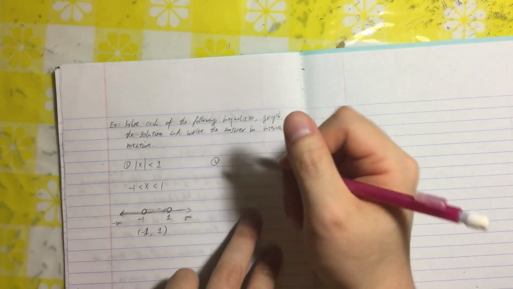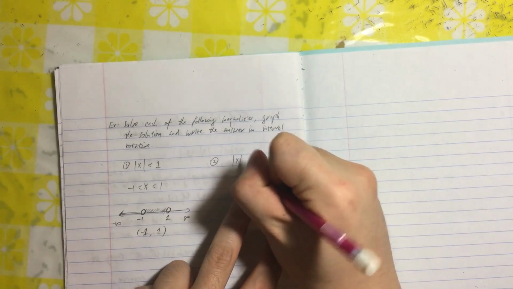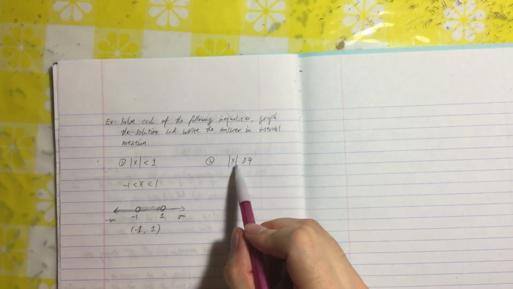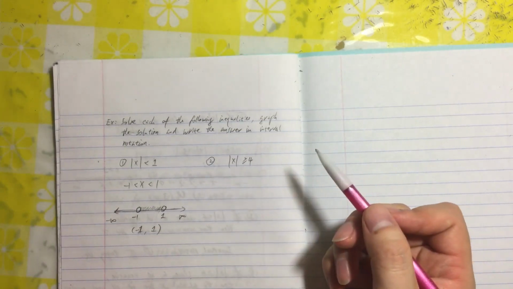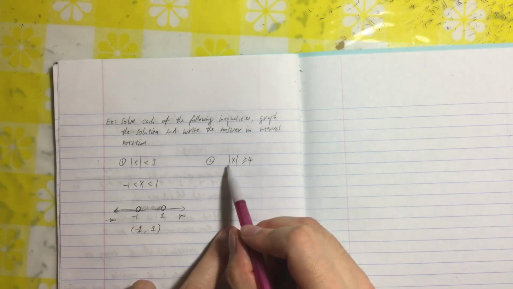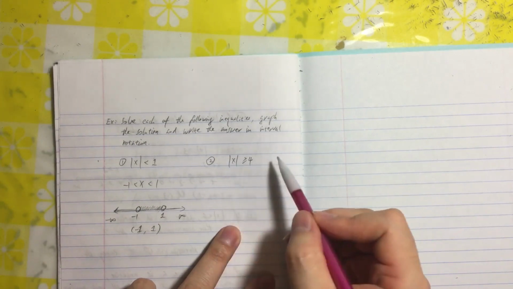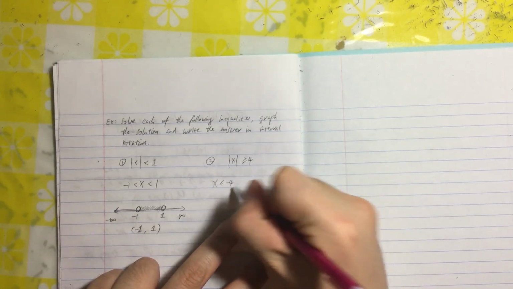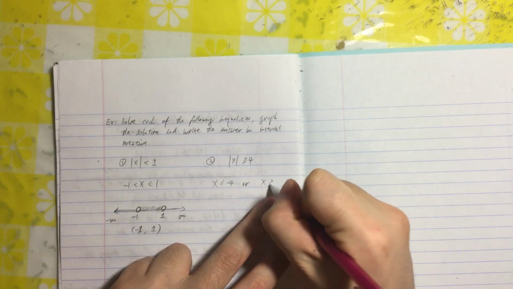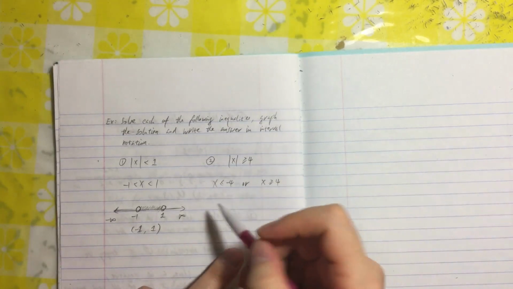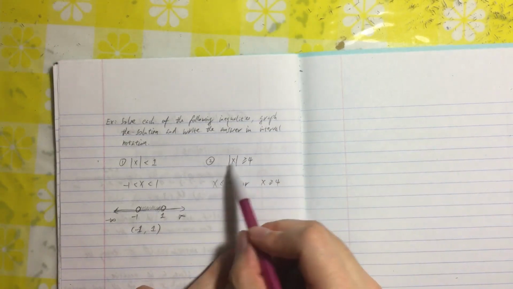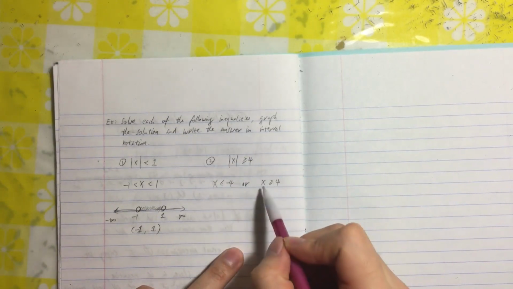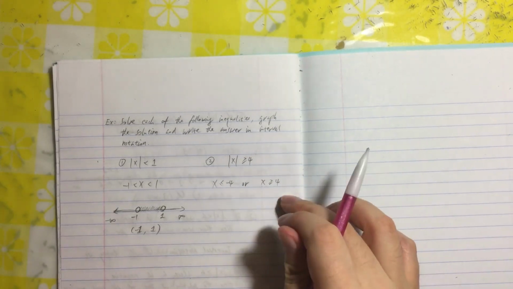Next, the absolute value of x is greater than or equal to 4. According to the second rule, if the absolute value of x is greater than a positive number, then there are 2 cases. Either x is less than -4, or x is greater than or equal to 4. That's the solution to this inequality.